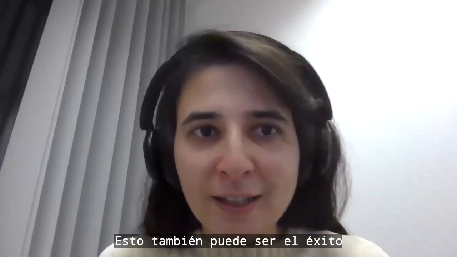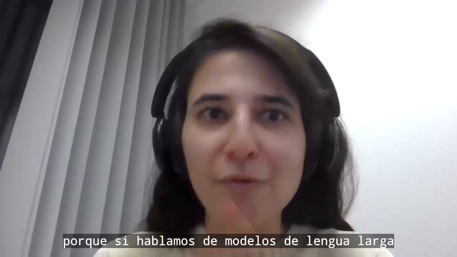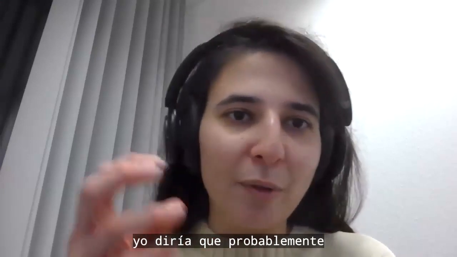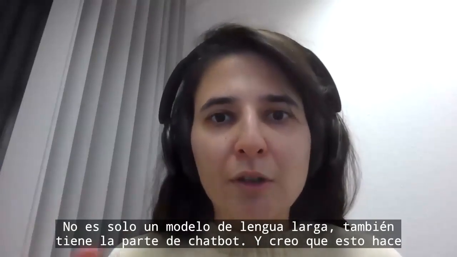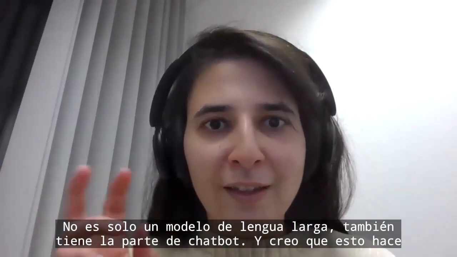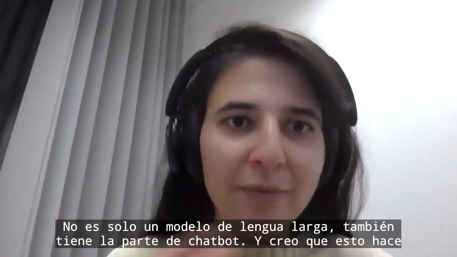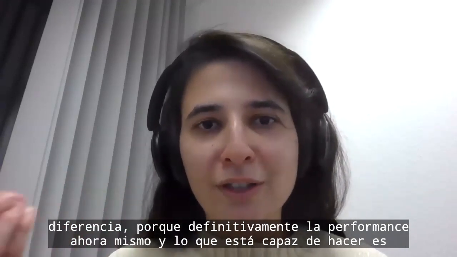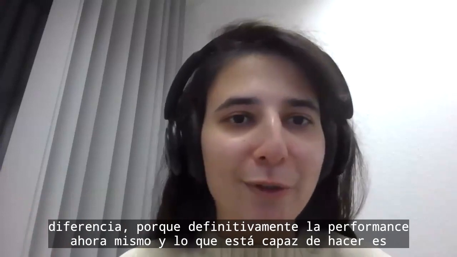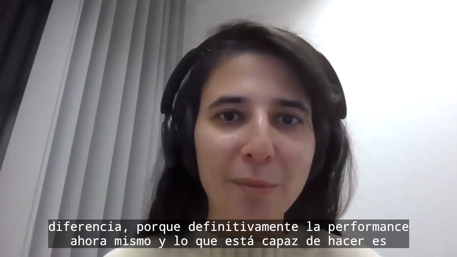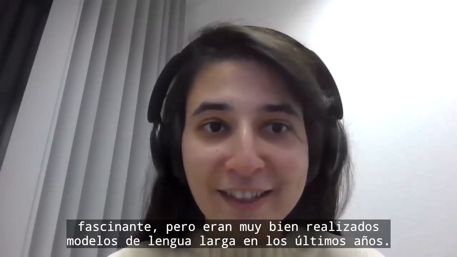This is also maybe the success, because if we talk about large language models, I would say we probably talk about something like ChatGPT, which is not just a large language model, it also has the chatbot function. I believe that makes the difference, because definitely the performance right now and what it's capable of is fascinating.